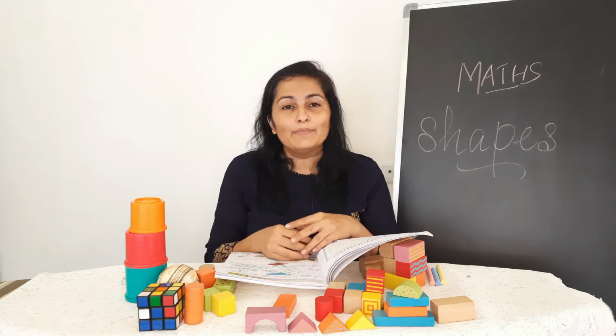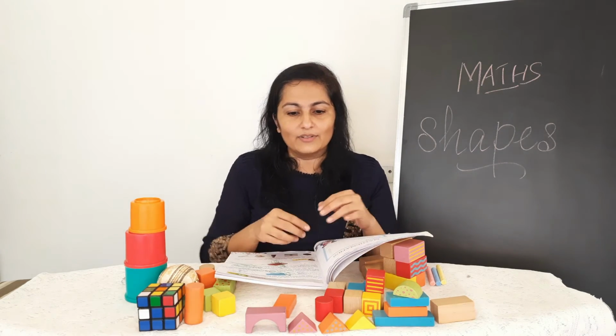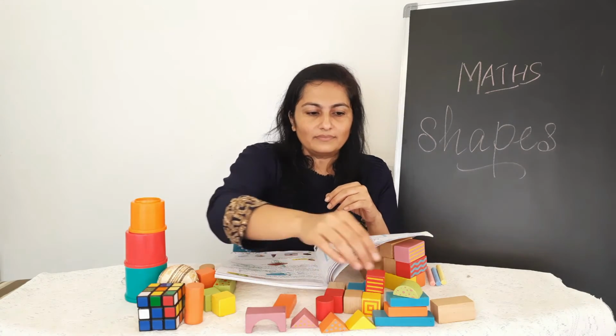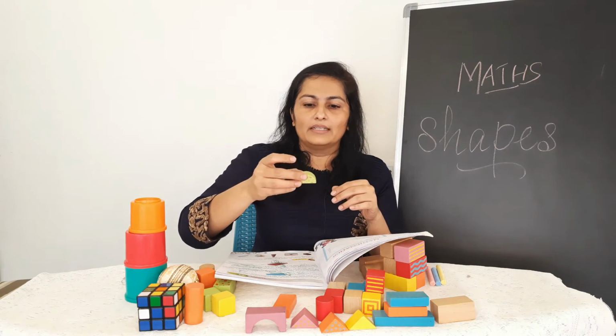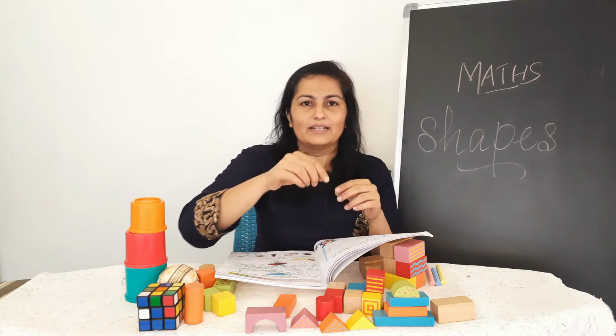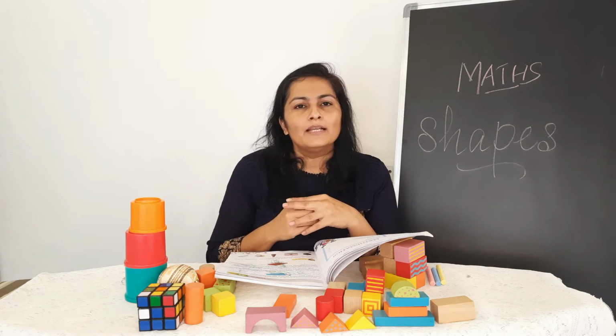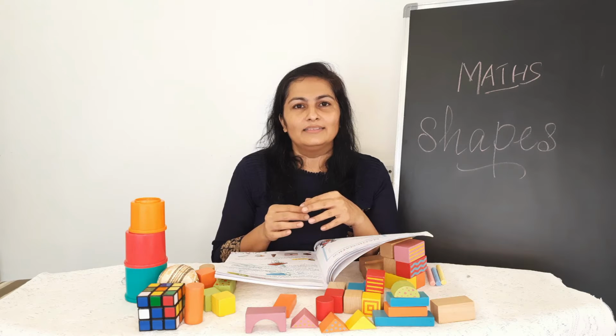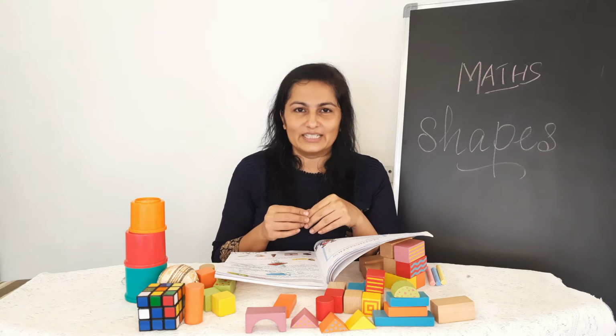Okay, so coming back to the lesson, I do not have a cone, but we will have a cone shape in a little bit as we are learning. So these are the examples of 3D shapes.